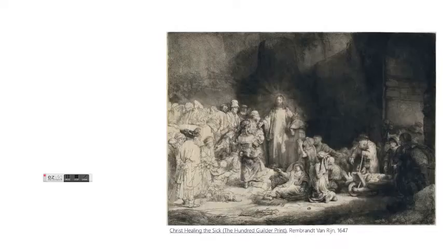All right, and then this is also a Rembrandt etching, and once again, it's a form of Baroque painting.